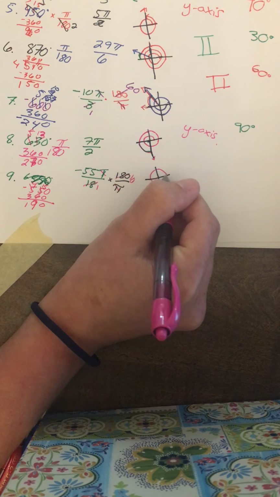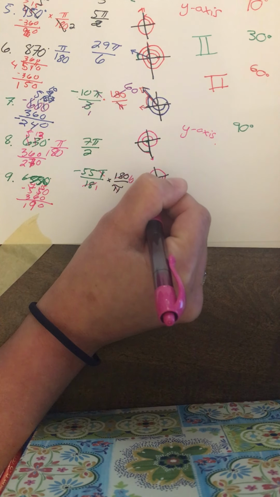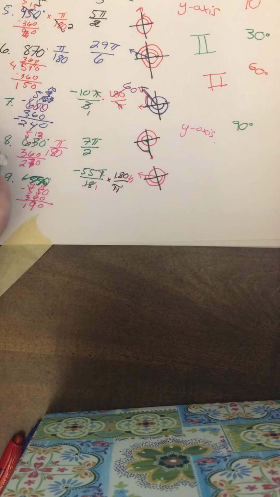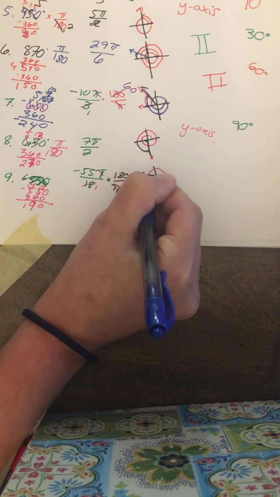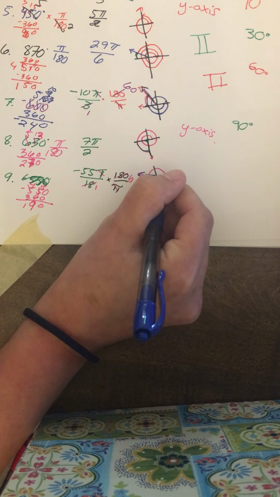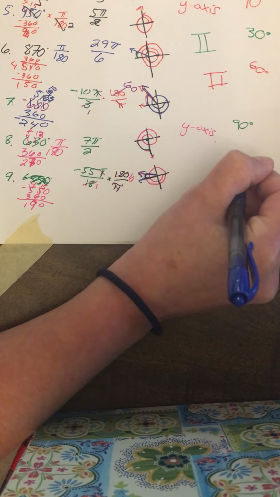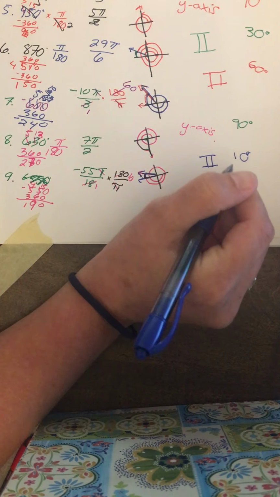So we went negative 360, and then we go negative 90, negative 180, and then 10 more degrees past that. And remember, the reference angle is the angle formed by the terminal side of our angle and the x-axis, which is this angle right here. We went 360 and then 180, but we wanted to get to 190, which means we're only 10 degrees away from the x-axis. And we are in the second quadrant.